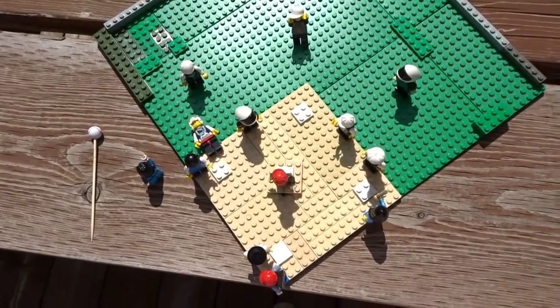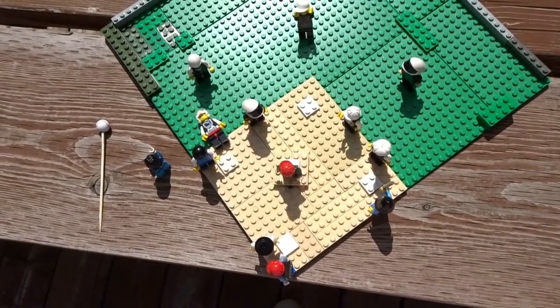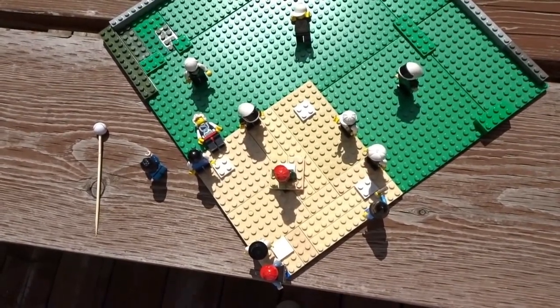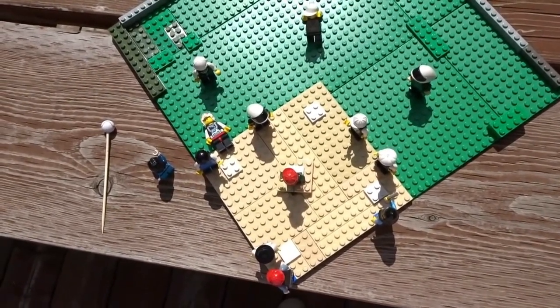If you're on second or third base and there's no runner on the base before you, then you don't need to run to the next base. That's because it's not a forced play.